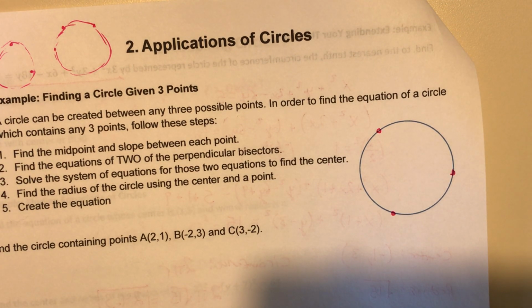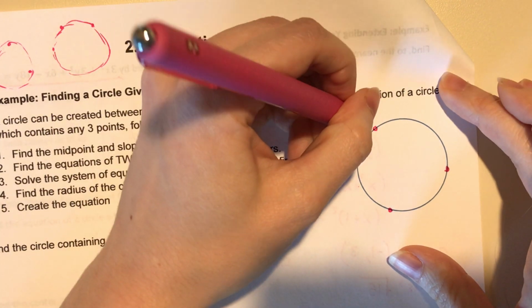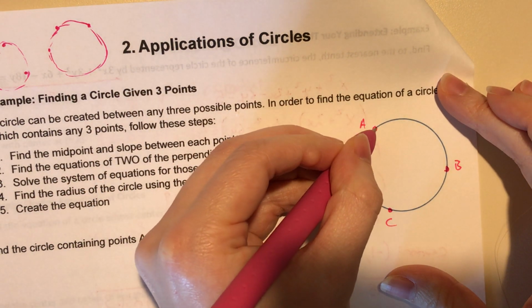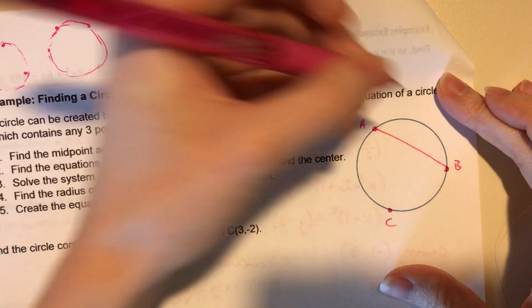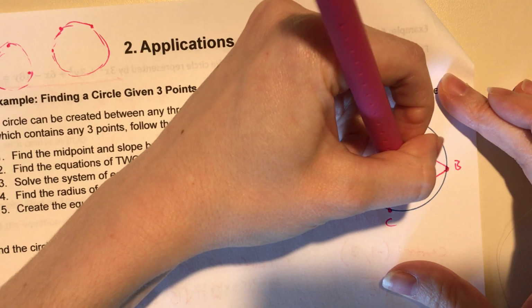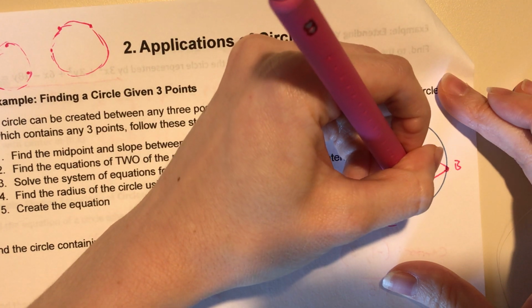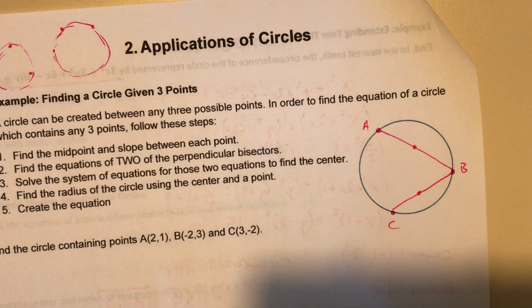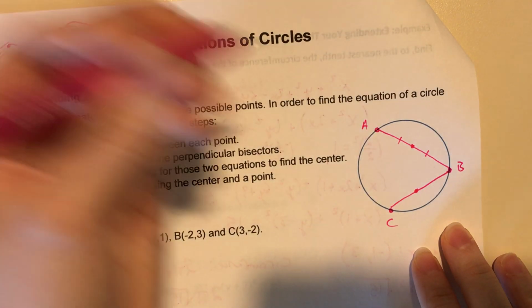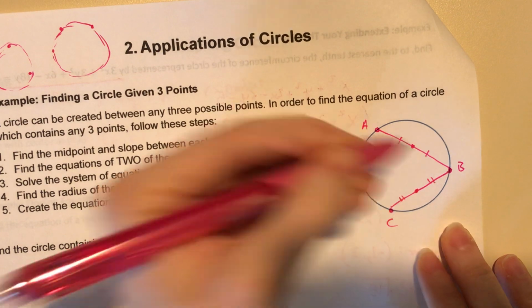And the first thing that we want to do, number 1, is find the midpoint and slope between each point. Maybe I'll call this A, B, and C. So if I find the midpoint of AB, maybe that's like right here, and I find the midpoint of BC, maybe that's like right here. And I could find the midpoint of AC as well, but I actually don't have to for this process. So I found the midpoint of AB. Maybe we'll put little congruency marks to show those are the same, and some is here as well.